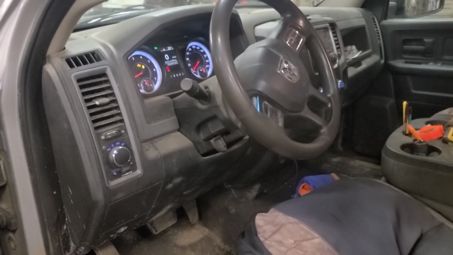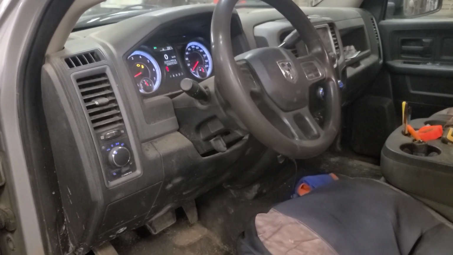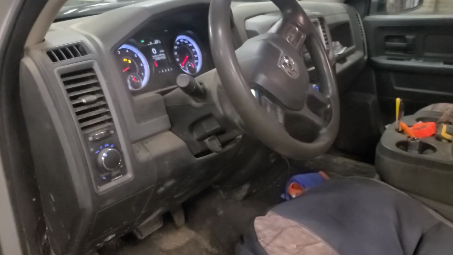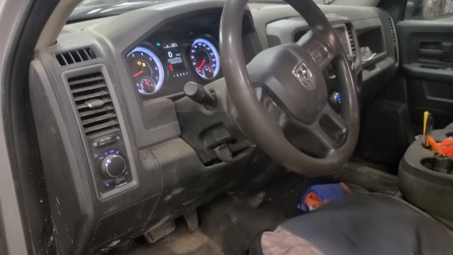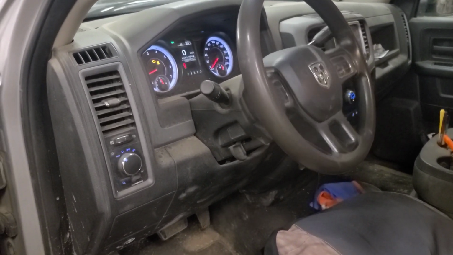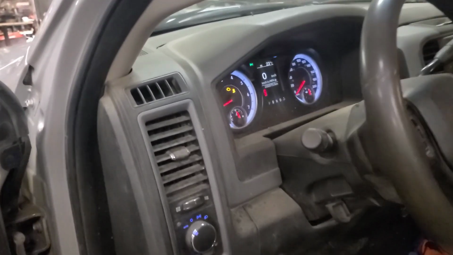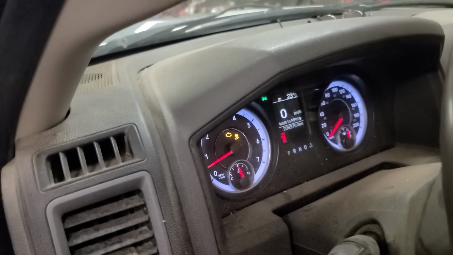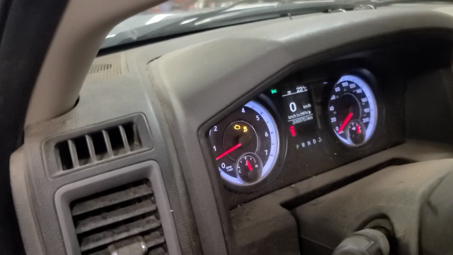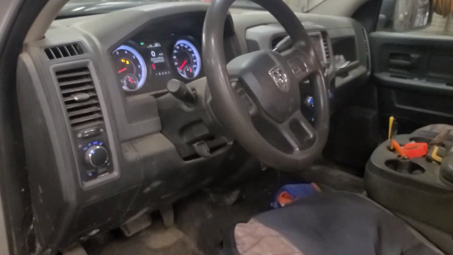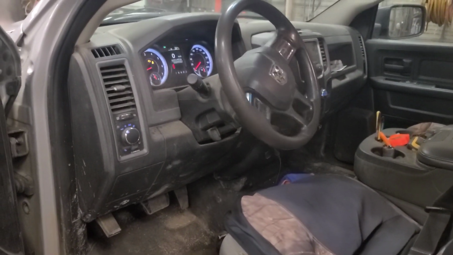I've seen them turn all the way one direction when you start it up because of a centering spool valve or something like that. But this is electric power steering. So first and foremost, we're going to see if there's any help from any computers in this thing. We'll put the scan tool on it and scan it. Like I said, that is neat.